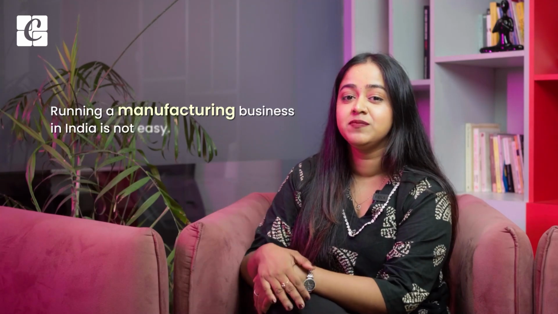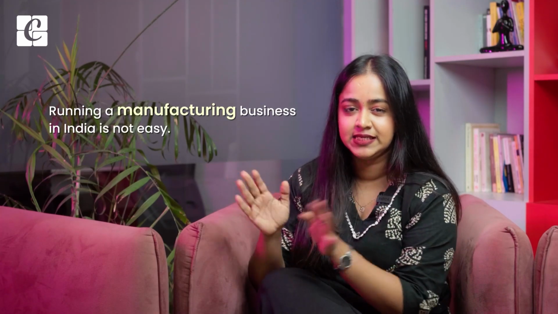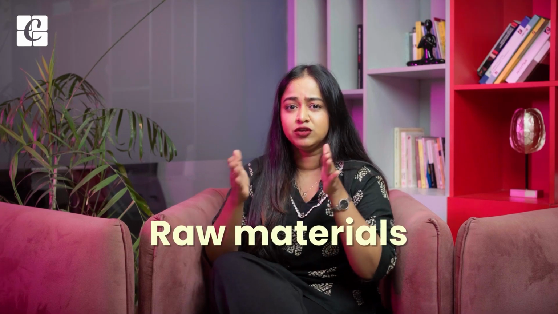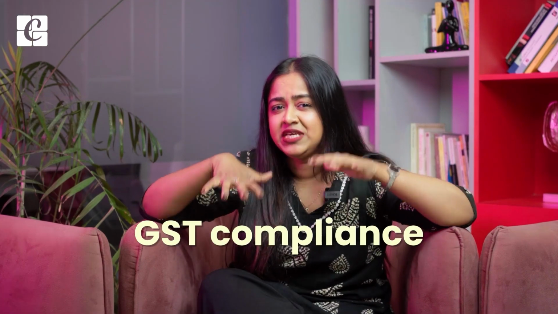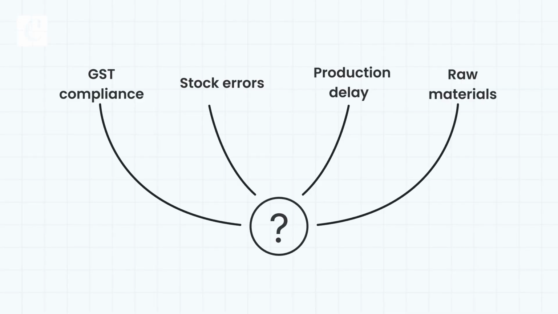Running a manufacturing business in India is not easy. You'll have to manage the raw materials, the production delays, then what? We do have the stock errors, the GST compliance, and all such things, which is going to get chaotic. But what if I say all of these can be managed under a single platform?